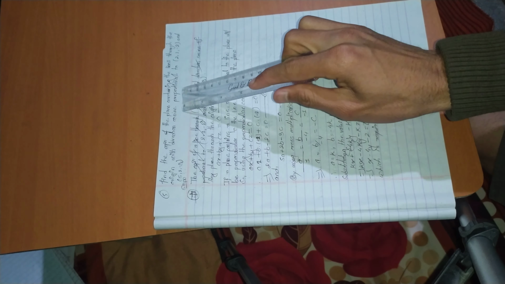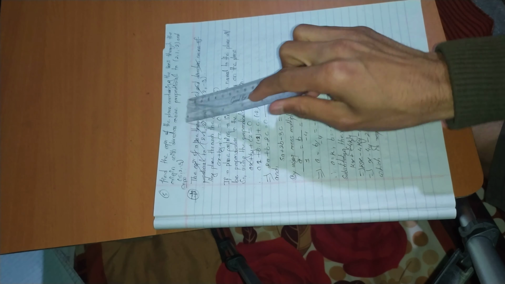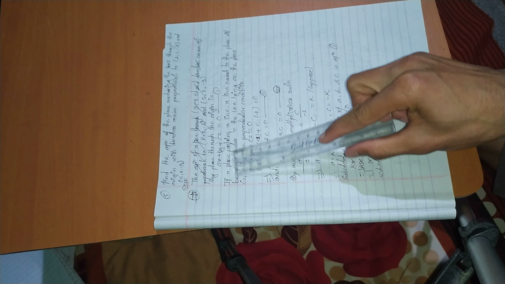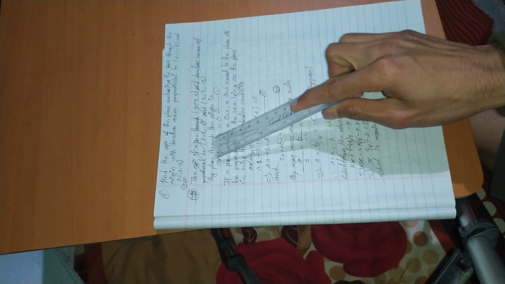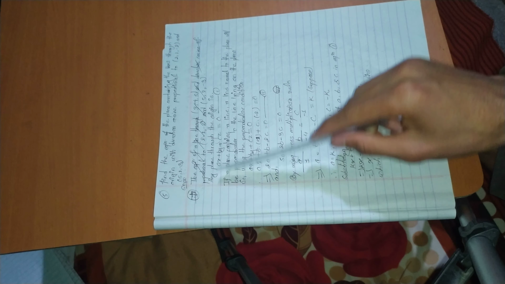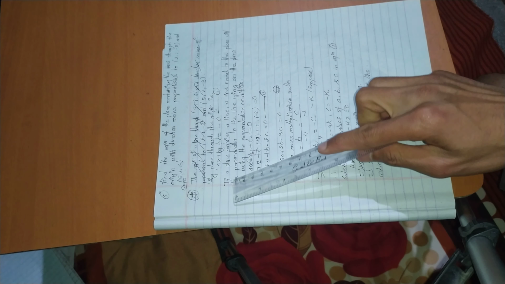Next is find the equation of plane containing the line through the origin with the direction cosines proportional to that. That means find the equation of plane containing the line through the origin. That line passes through the origin. Any plane through the origin is given that ax plus by plus cz is equal to 0. We know that.